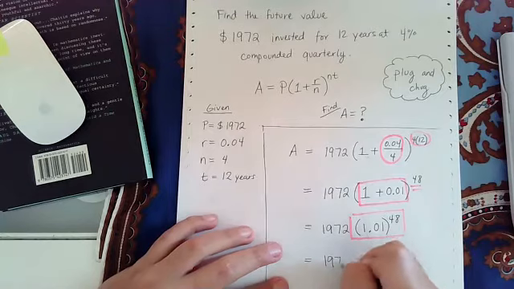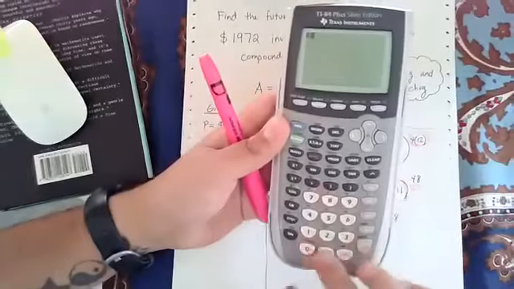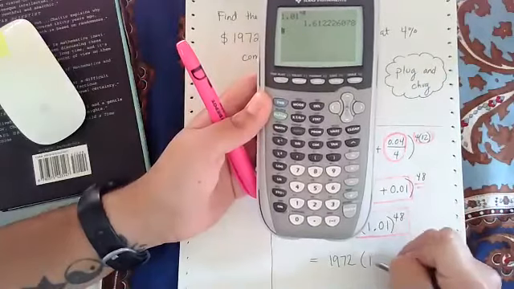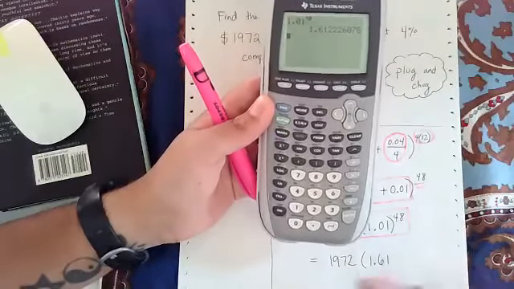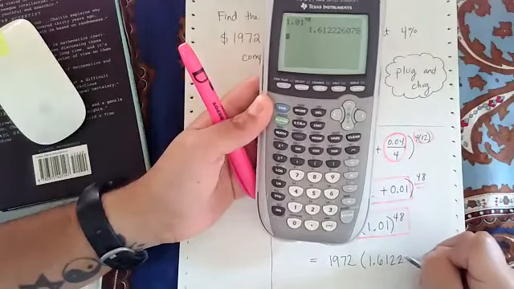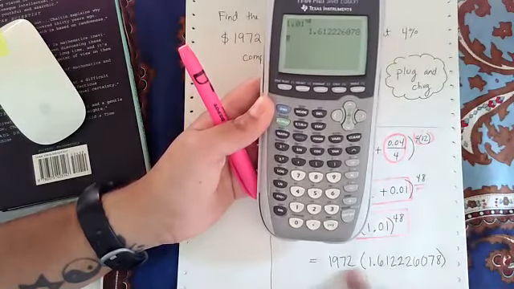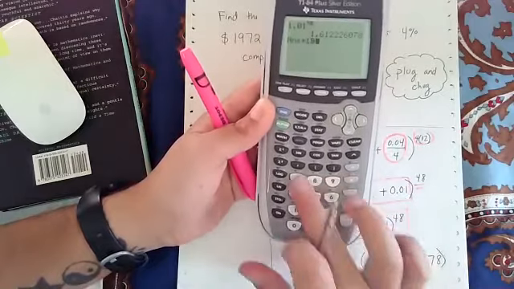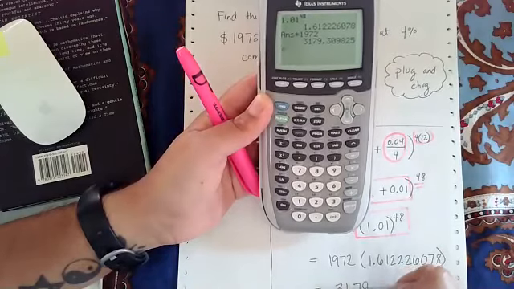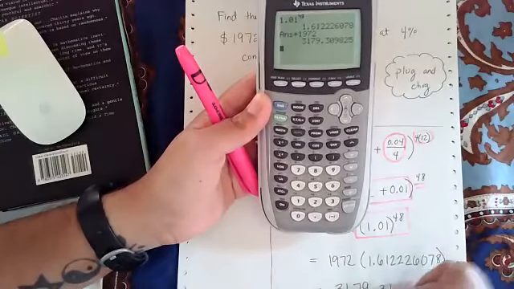I can apply that exponent, and then I'll just save this multiplication for the end. So I should get 1972 times 1.01 raised to the 48th power. And that's 1.61. And I'm going to keep all of the decimal places just so that I don't make a mistake. And I'll round at the very end. So now I'm just going to multiply this number times the 1972. And I should get 3,179. And since we're talking about money, we just want to round to 2 decimal places. So this will be 31 cents.